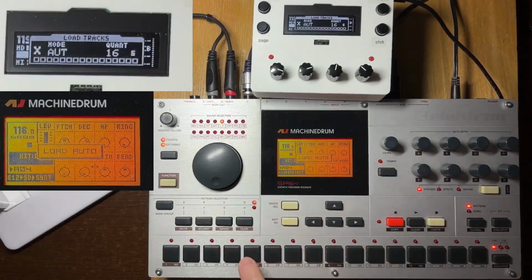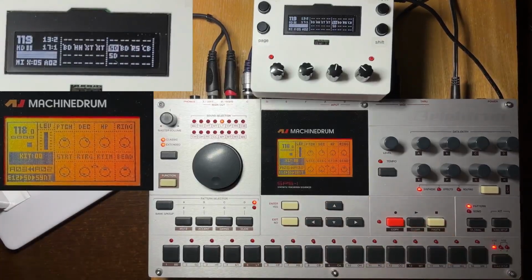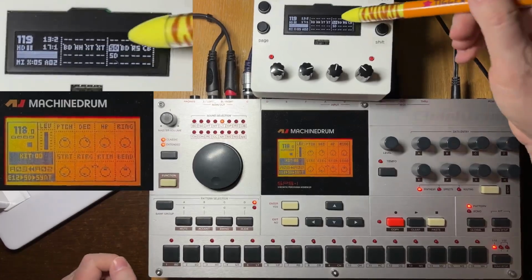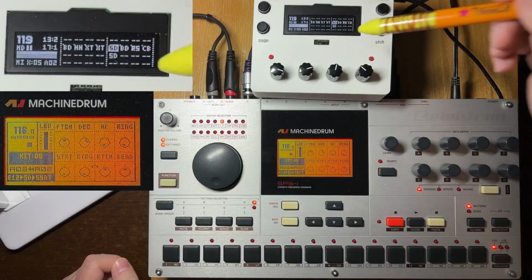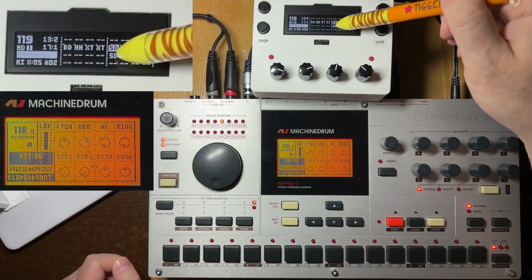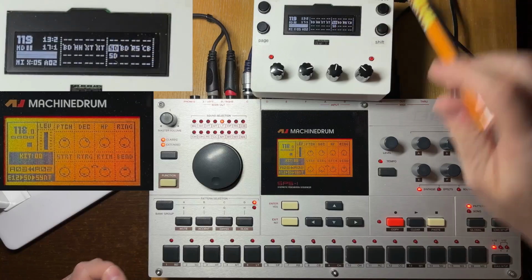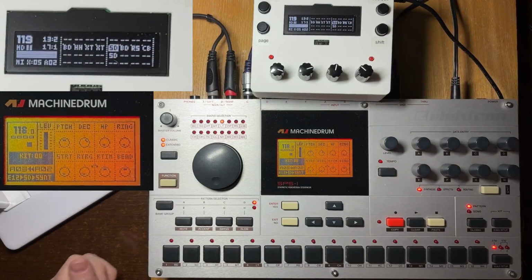So let's load this one and then play. Let's see. It's going to play this snare drum track from A02 four times, then move to A3, play it twice, and then back to A01. Okay, let's go.